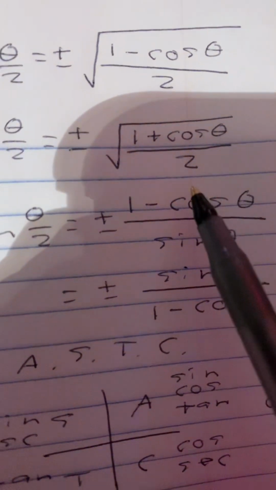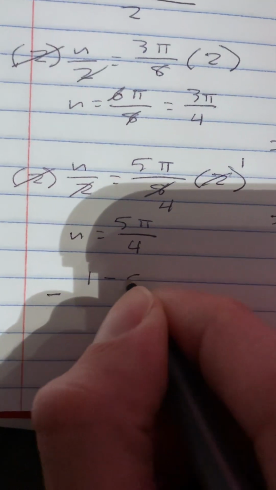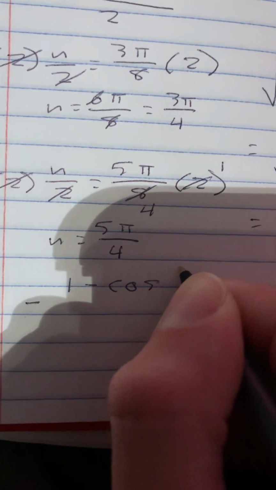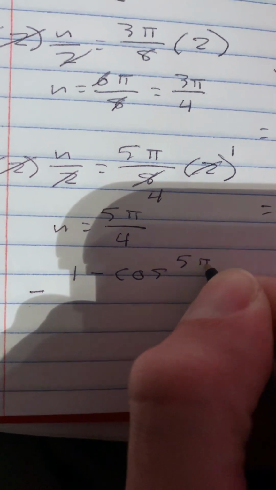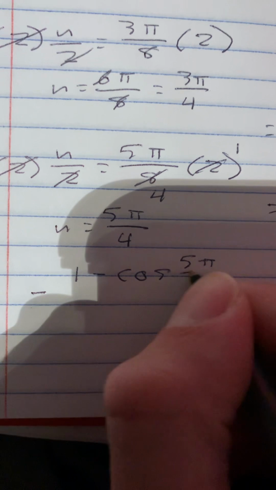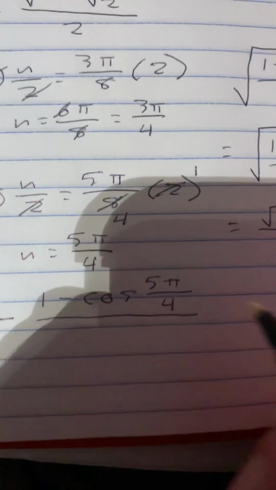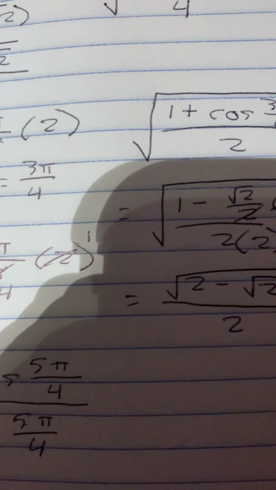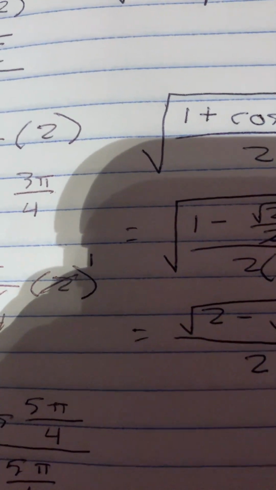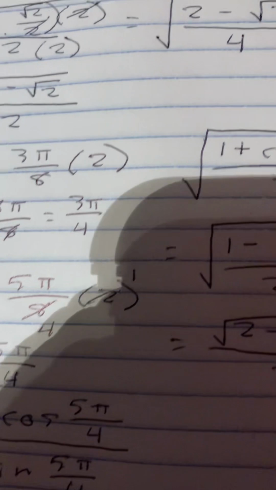I'm actually going to do this first one up here, which is 1 minus the cosine of 5 pi over 4 all over the sine of 5 pi over 4, right? Okay. So 5 pi over 4, that would be 1, 2, 3, 4, 5, in quadrant 3.